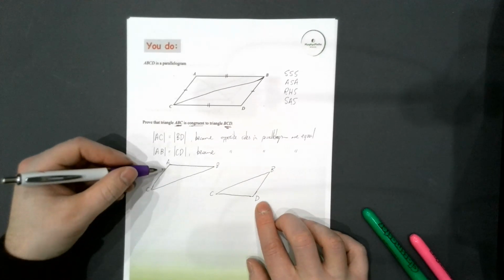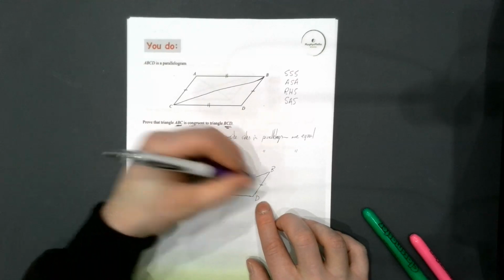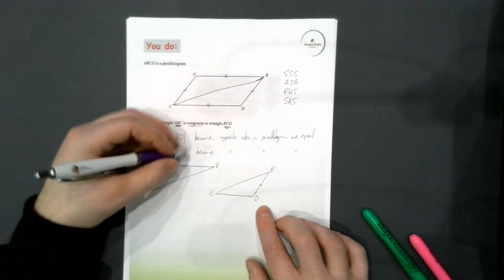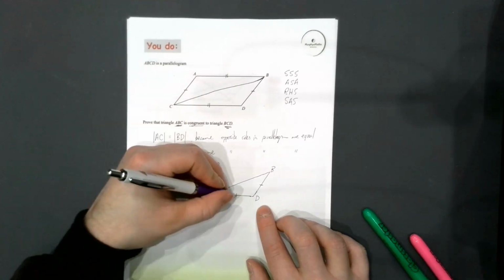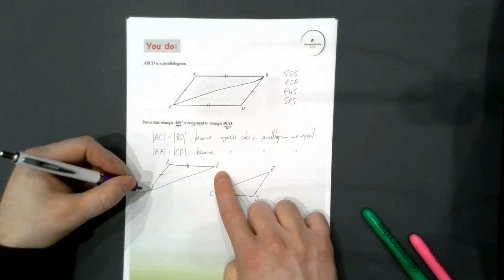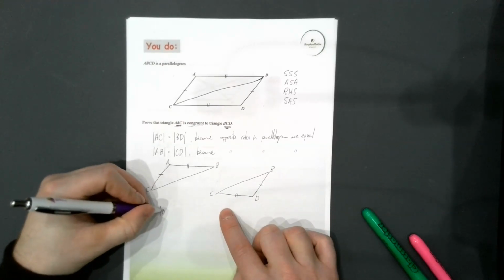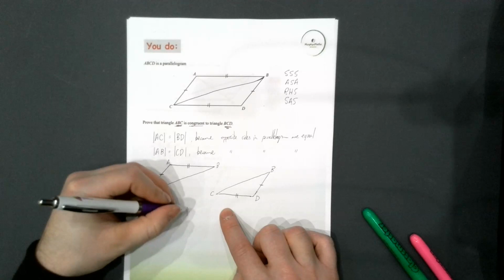Fill in what we already know and we've already stated. We know that these two sides are the same. We know that this side and this side are the same length. And finally, we've got CB and CB. So we can say side BC is equal to BC.